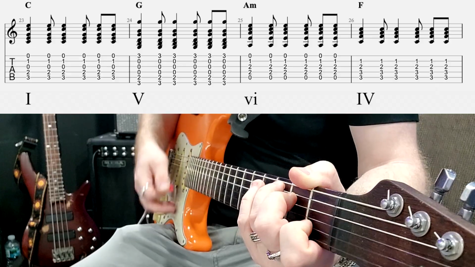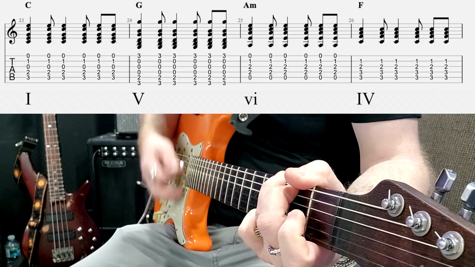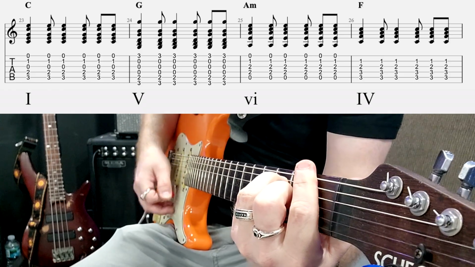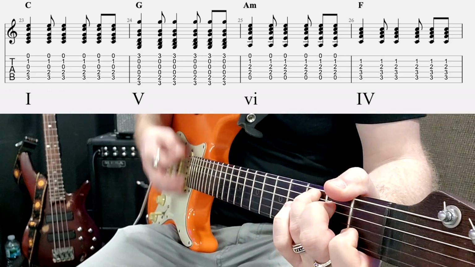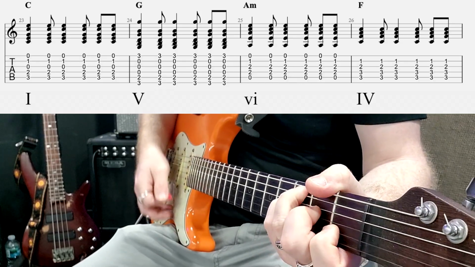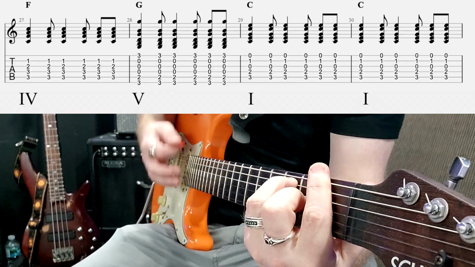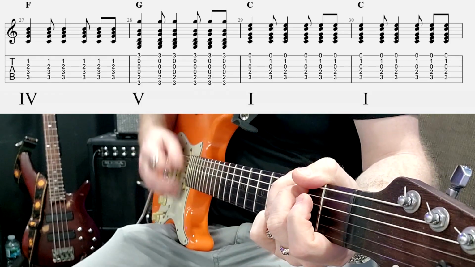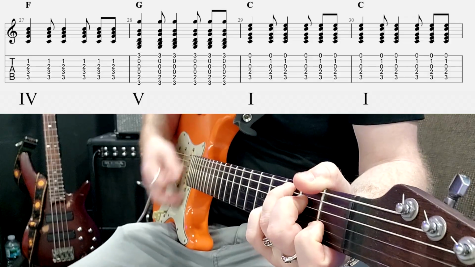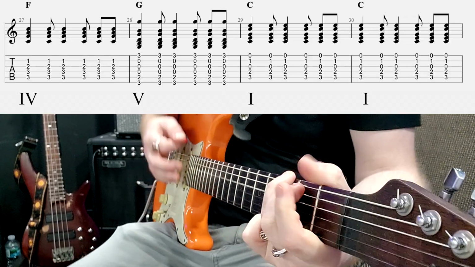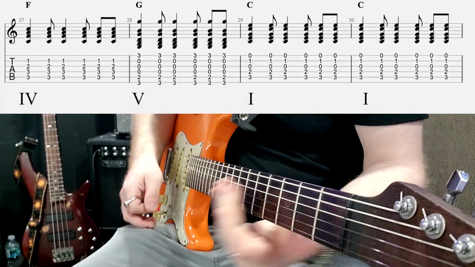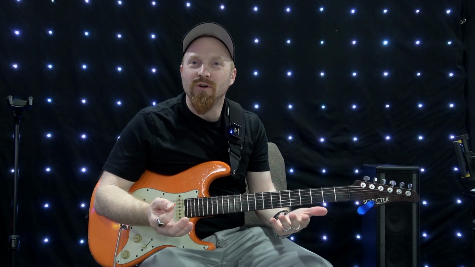Let's say we put that all together. We'd have this. 1, 5, 6, 4. 1, 5, 6, 4. Then the chorus we go 4, 5, 1. So that could be a simple song to get started with.